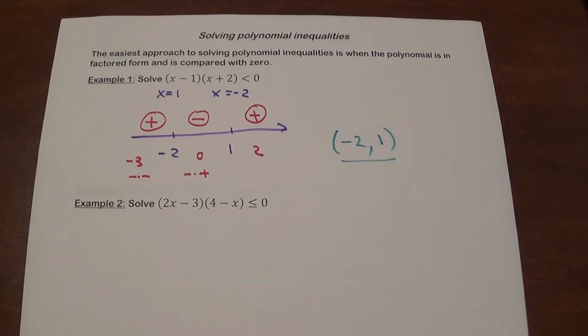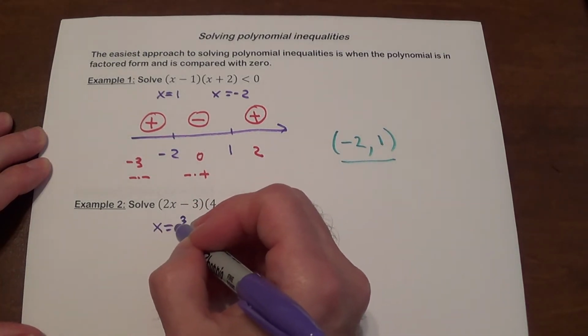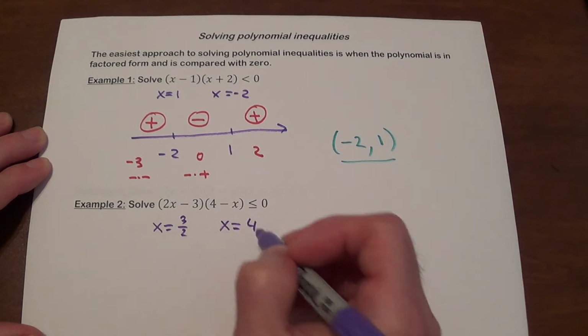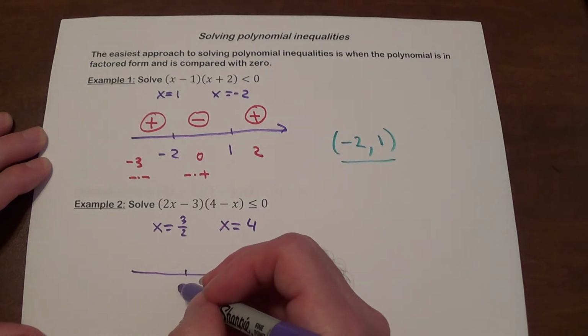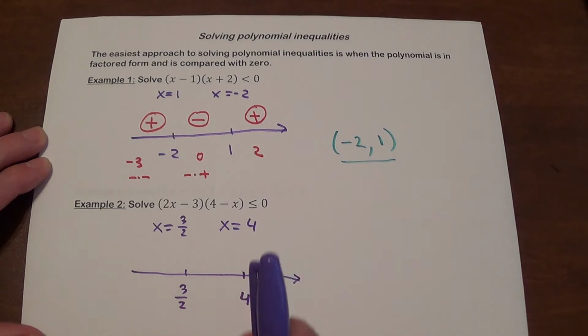Let's take a look at this next one. So we have 2x minus 3 times 4 minus x. This is going to be 0 when x equals 3/2. This parentheses will be 0 when x is 4. So we have 4 and 3/2. We draw a number line. 3/2 is about 1.5, so it's going to be to the left of 4.